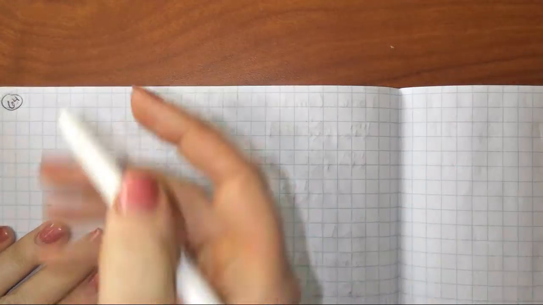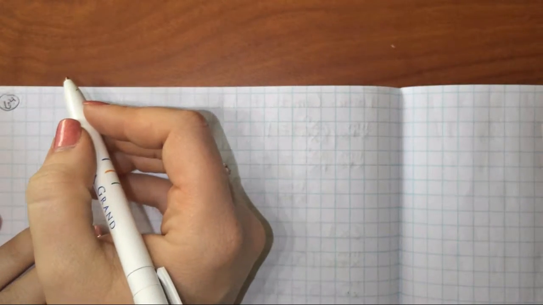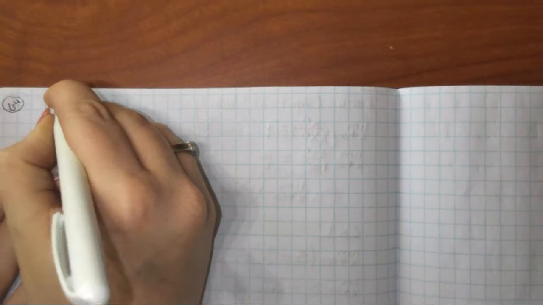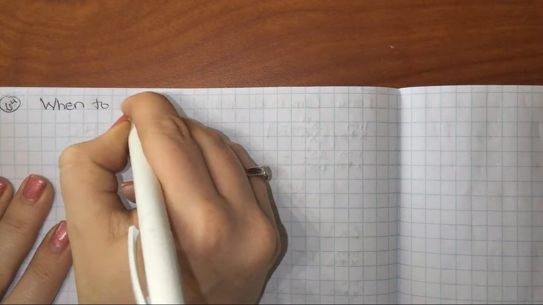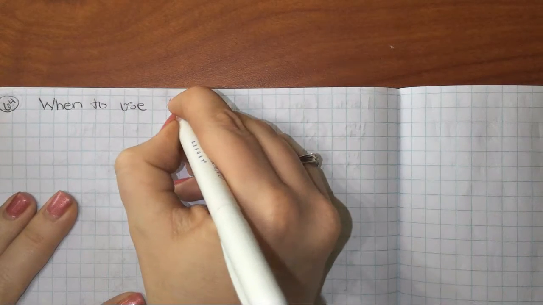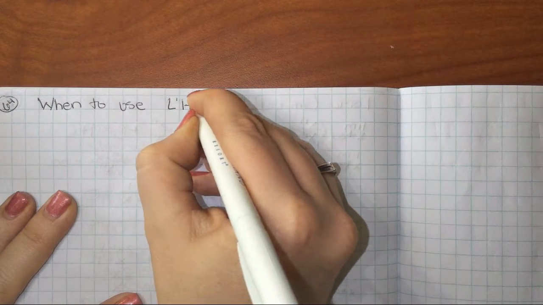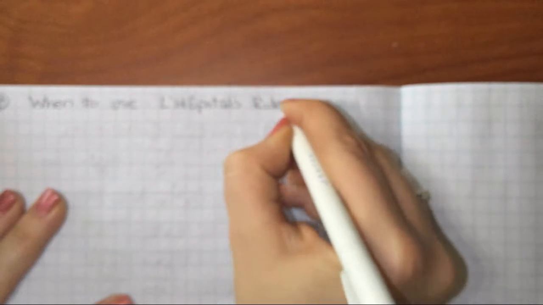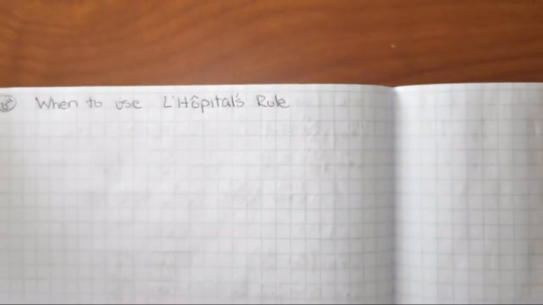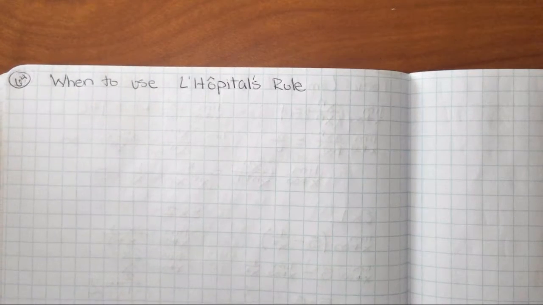And here's how you spell it, and he must have been German or something, I don't even know. He's French. There you go. L'Hopital.